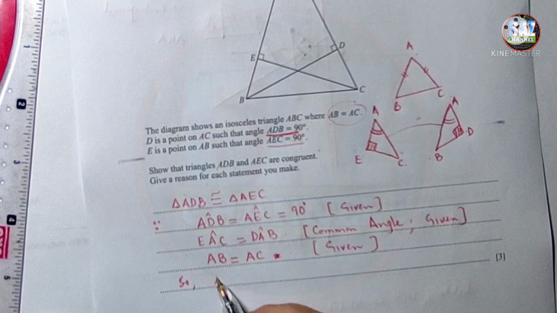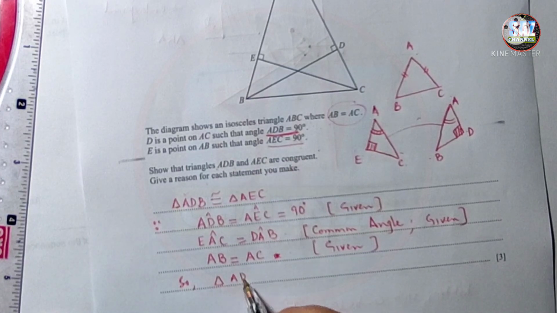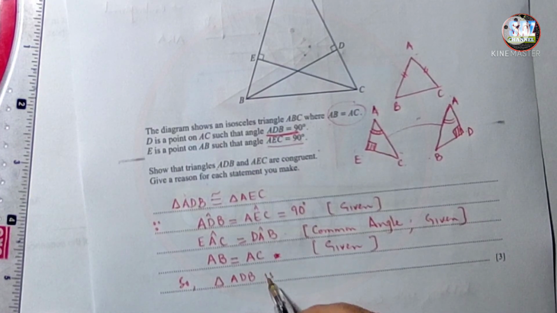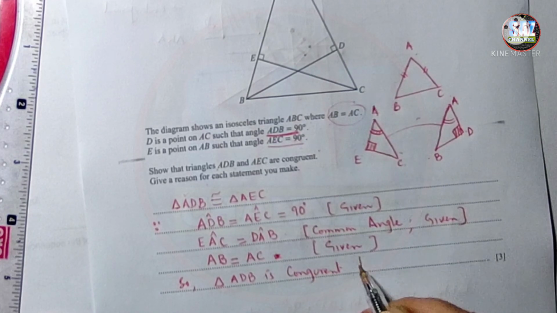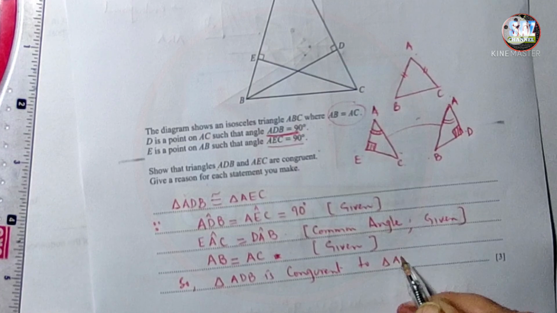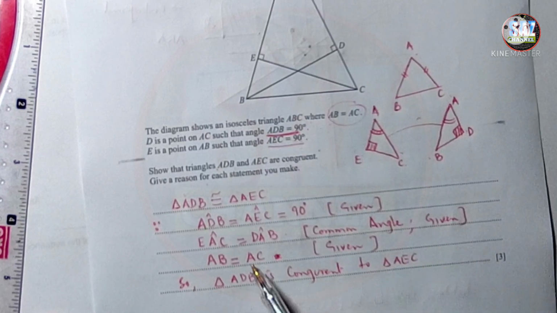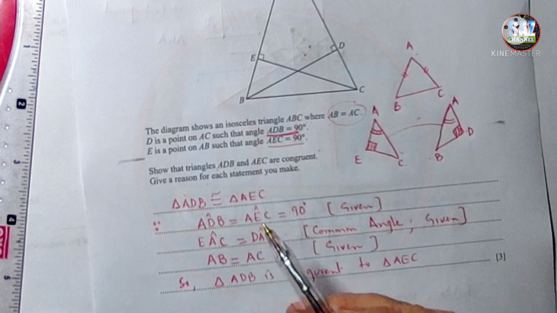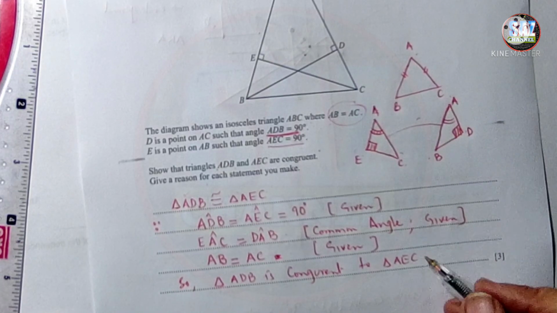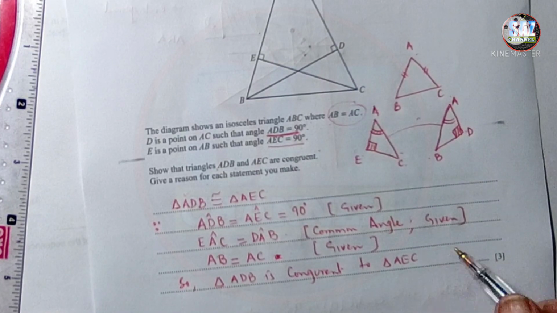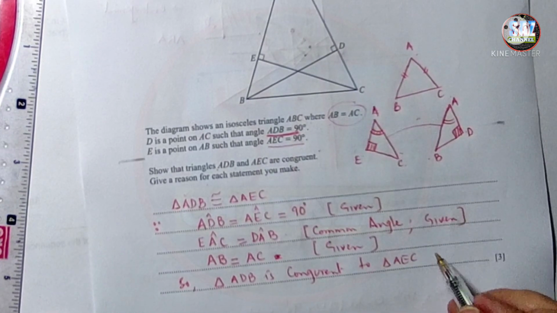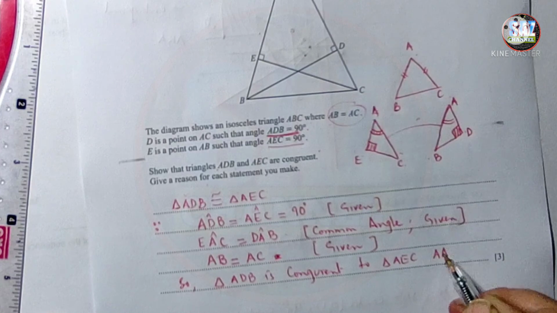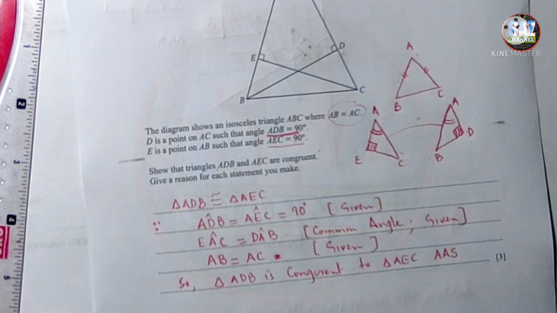Triangle ADB is congruent to triangle AEC. This is the angle, angle and side property, AAS, two angles and one side rule, two angles and one side.